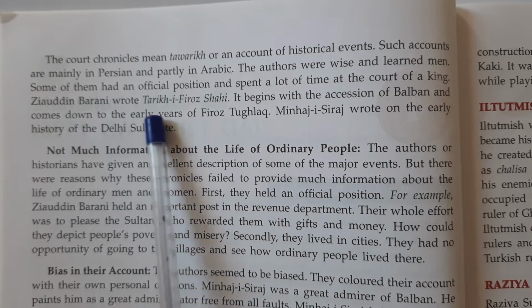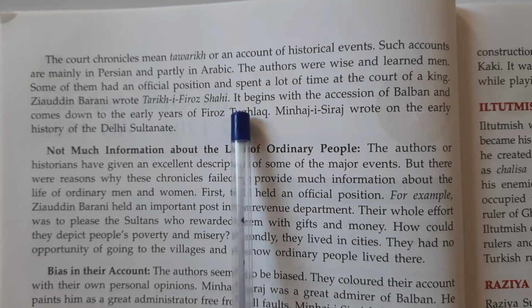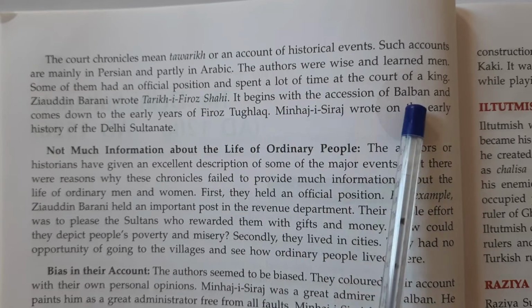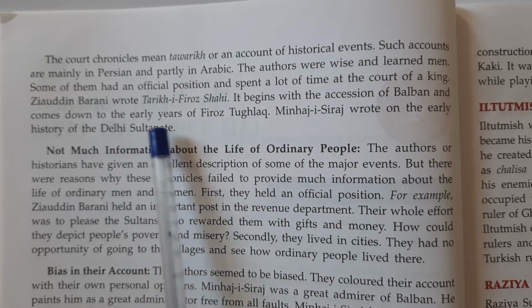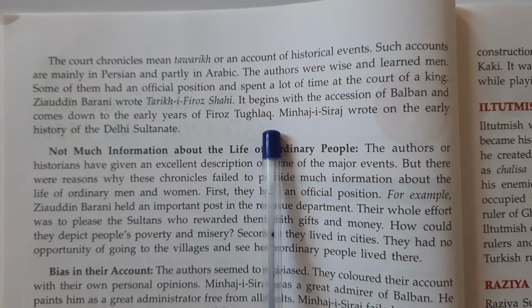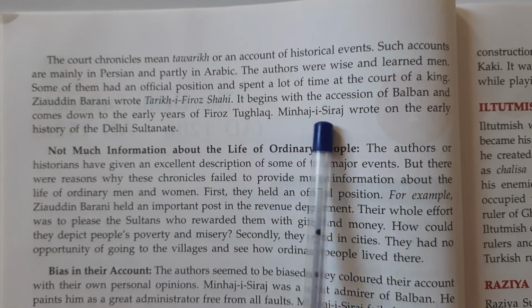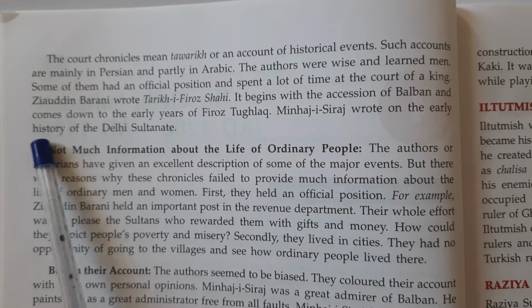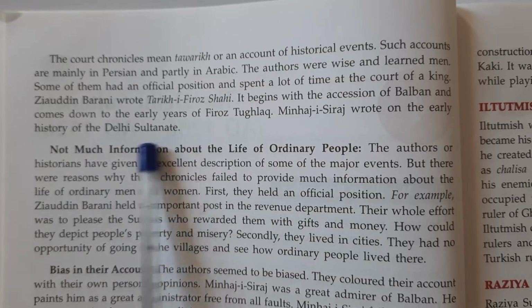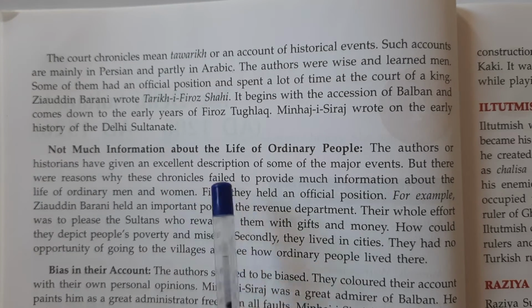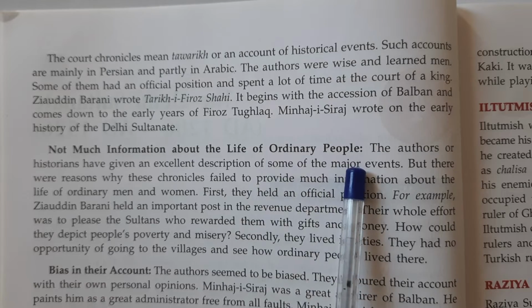Ziauddin Barani wrote Tarikh-e-Firoz Shahi. It begins with the accession of Balban and comes down to the early years of Firoz Tughlaq. Minhaj-e-Siraj wrote on the early history of the Delhi Sultanate.